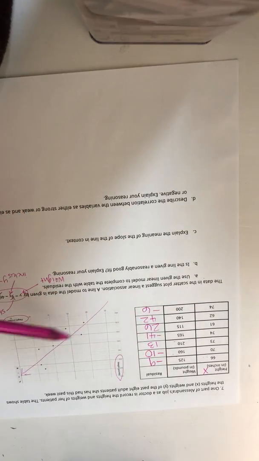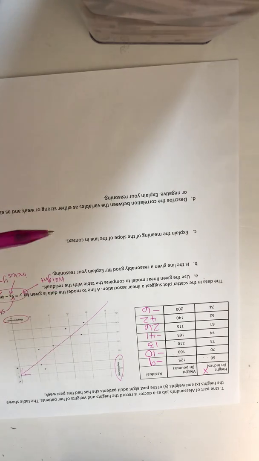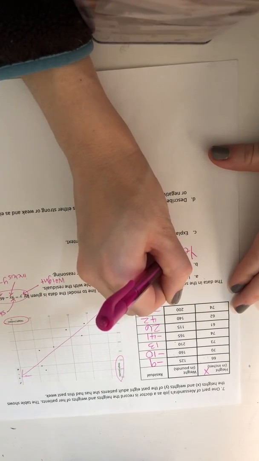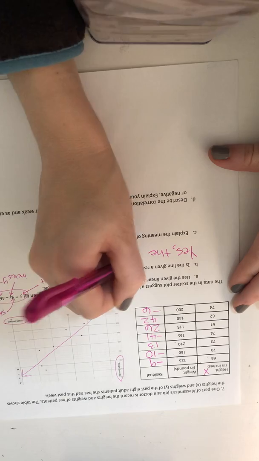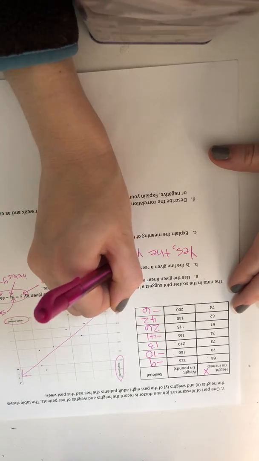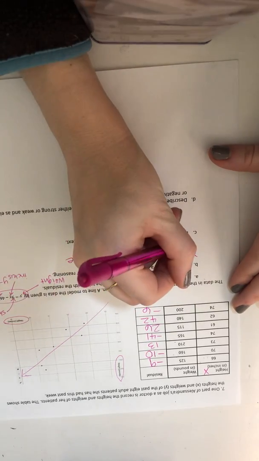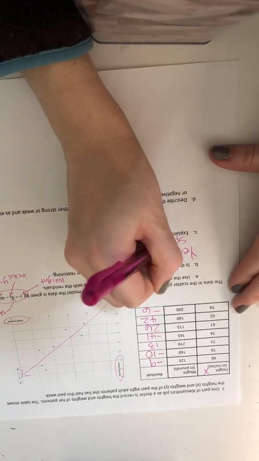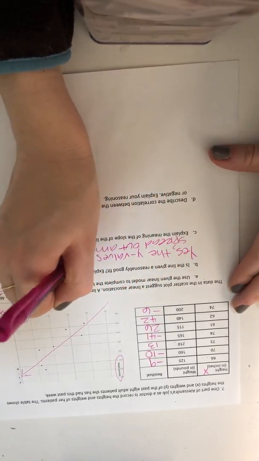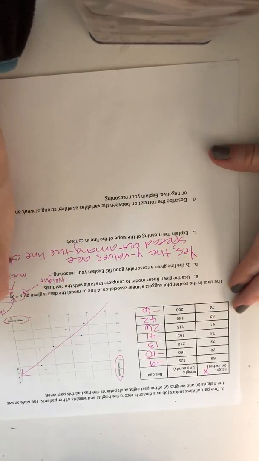And also, as you can see here, your points are quite scattered and there's no pattern here. So for this one, an exemplar answer would be yes. I want to say the y values are spread out among the line of best fit.